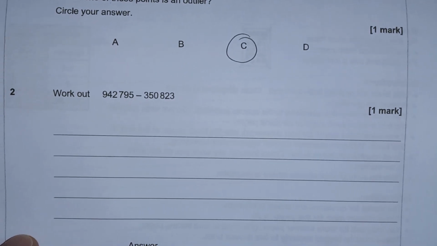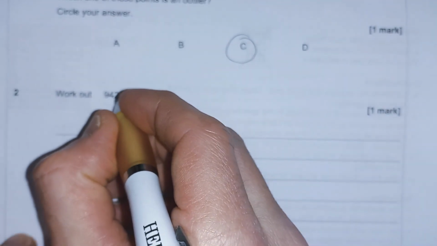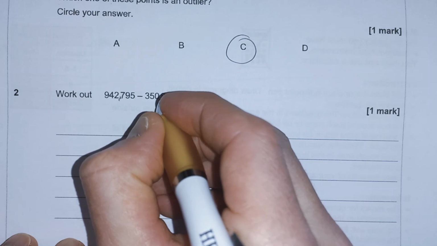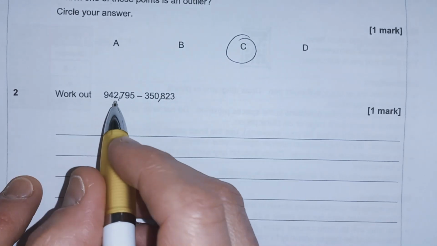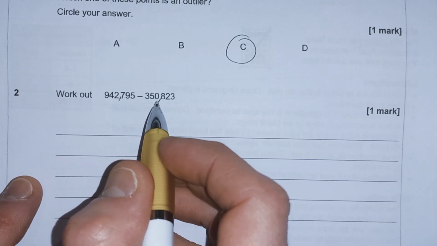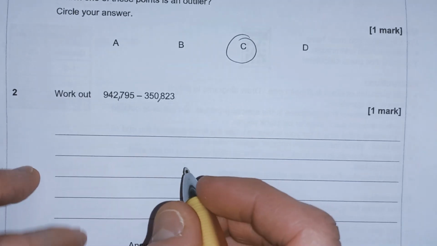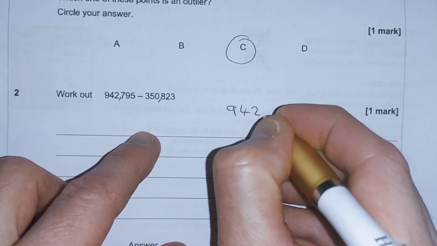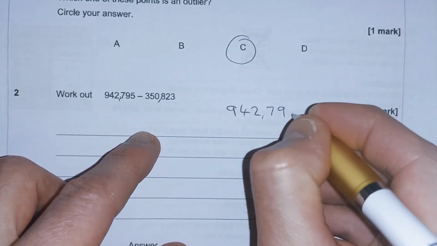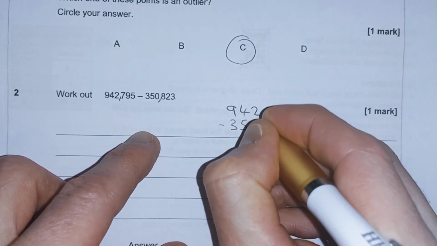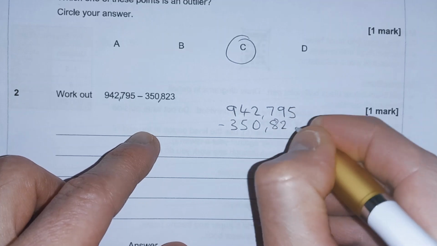Question 2. Work out, I'm going to put my commas in here, so we count back 1, 2, 3, and the same one is 1, 2, 3. So we've got 942,795 minus 350,823. So let's write this out. 942,795 minus 350,823.